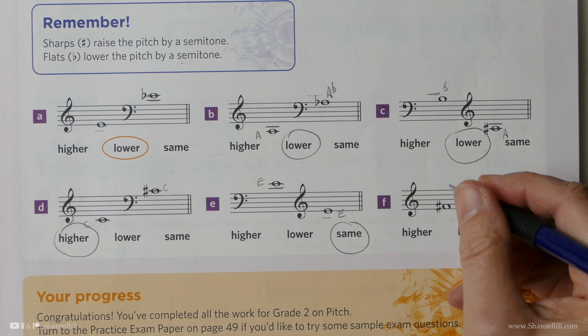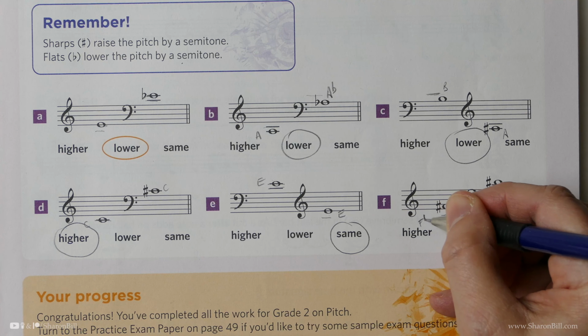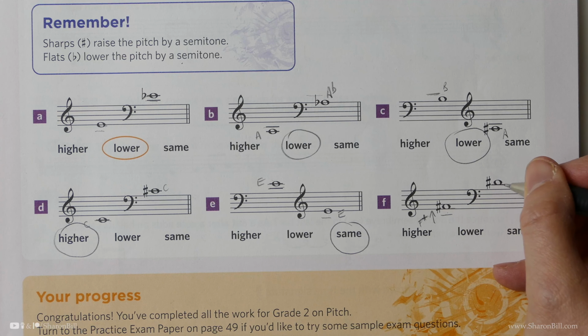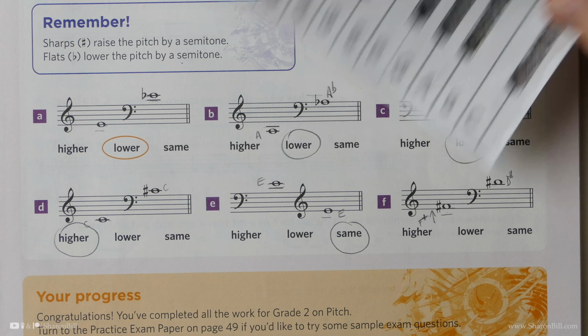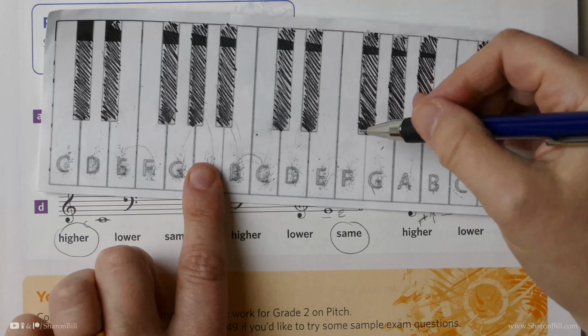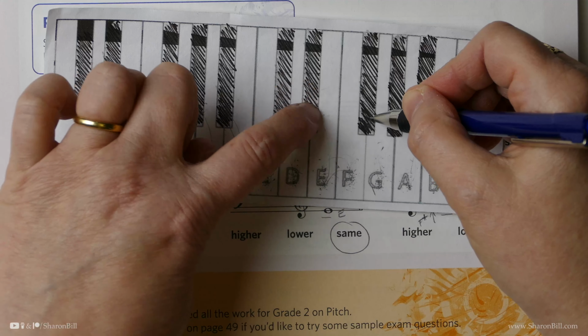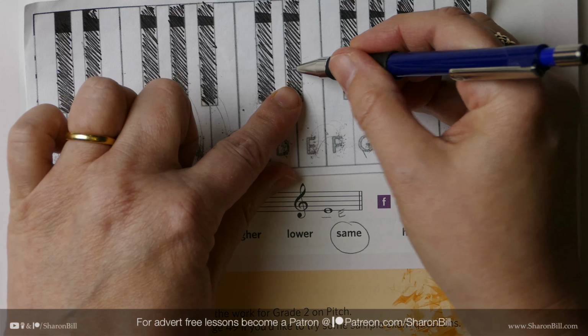And then here we have a C, D, E, F sharp above middle C, and here we have a C, D sharp above middle C, and so we can see that F sharp is higher than D sharp. D sharp is our second note, and so D sharp is lower.